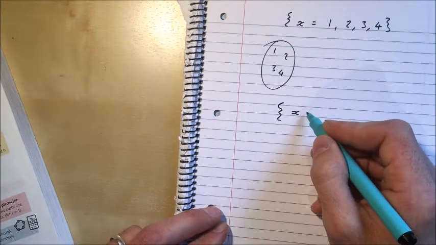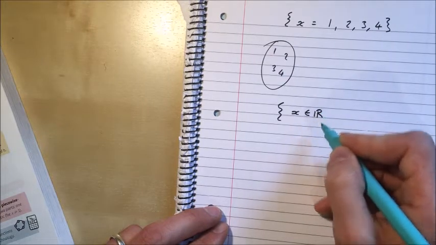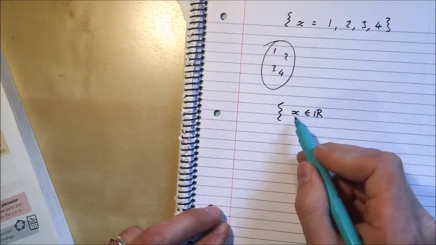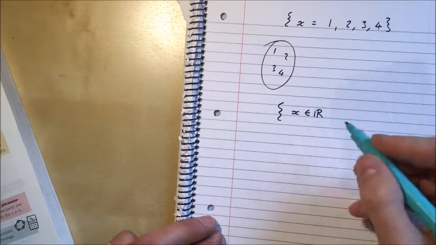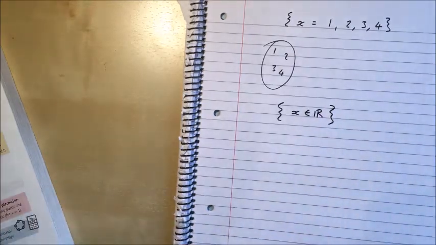The things in the set, we're going to call them x, and they are real numbers. So x is contained in the real numbers means x is a number. X is a thing on the number line. That's it. There's a set. That is all things on the number line.